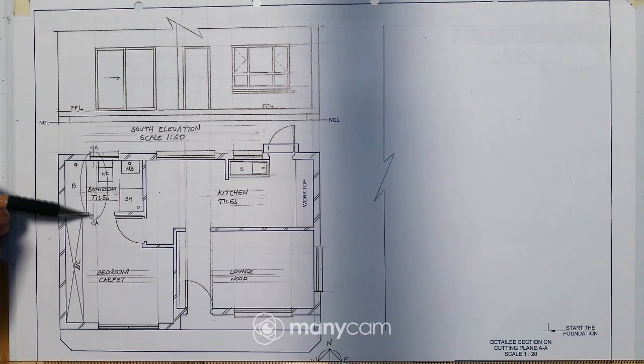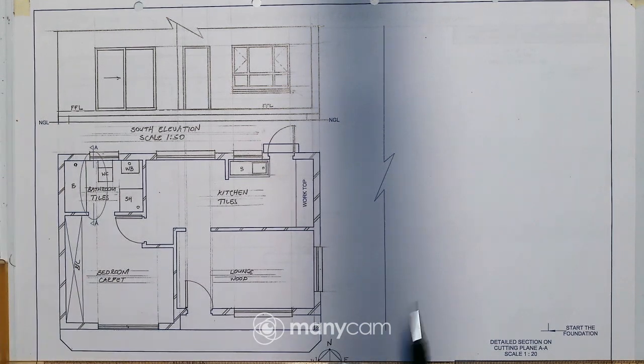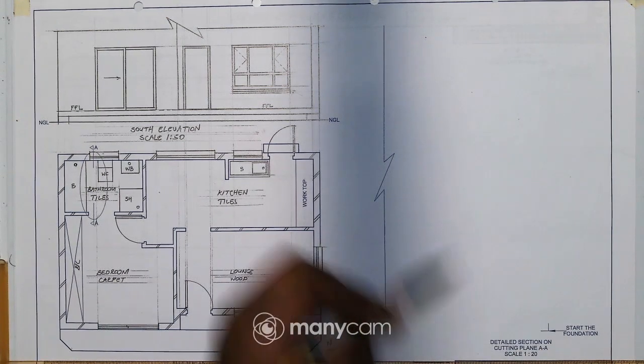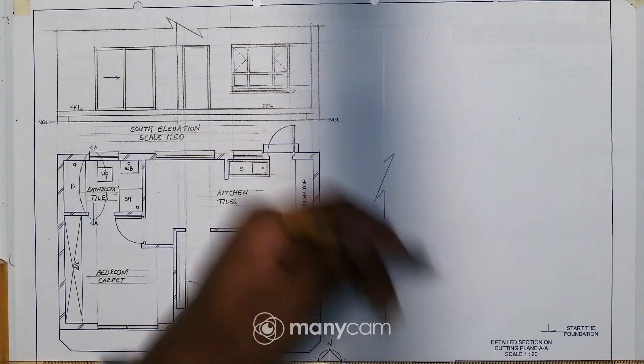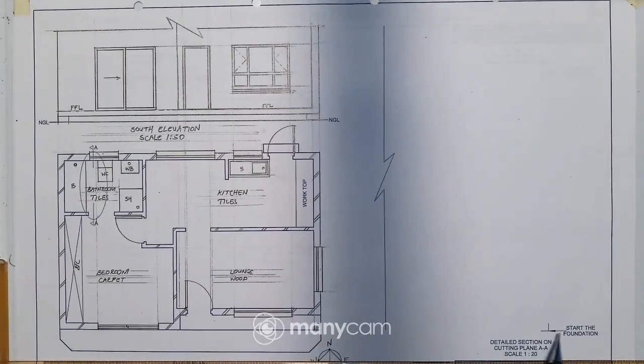It's just an opening. So that means we have to show the window and the external wall as well, and the foundation. And then the sectional elevation will be drawn here. That means I'll draw the section AA right over here. As you can see, they said I must start the foundation right there.